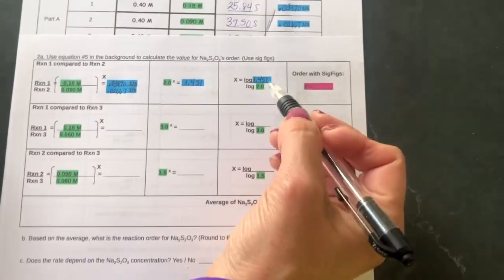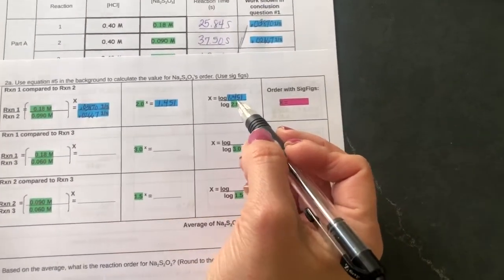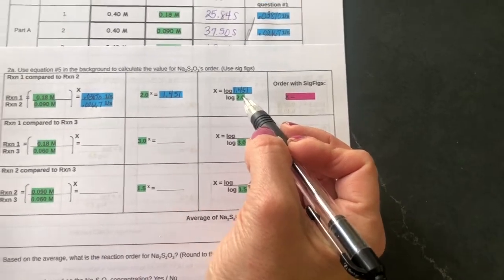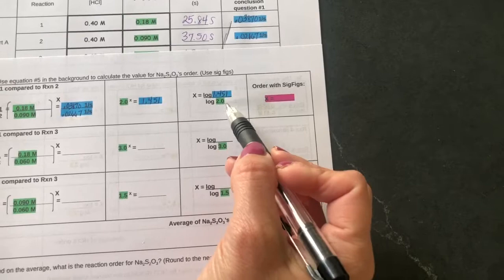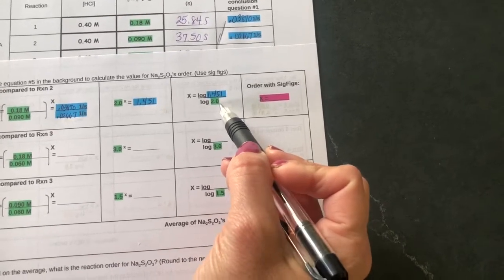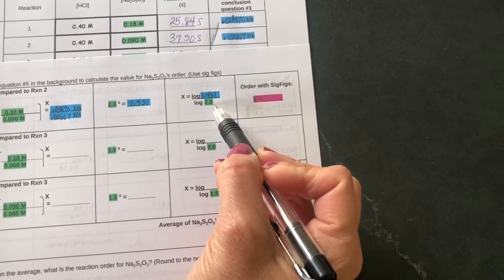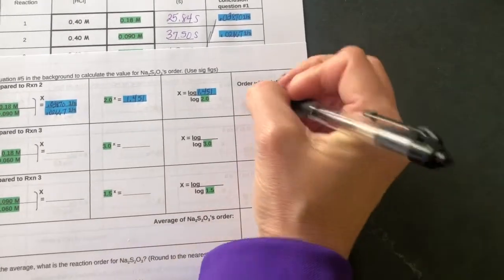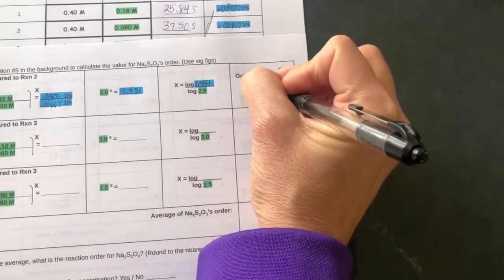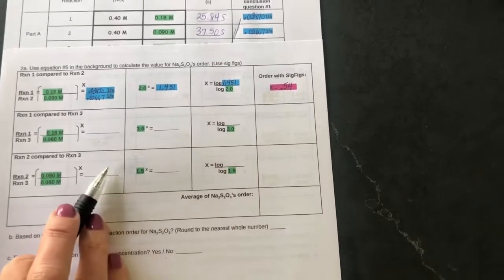0.5370. Now, sig figs with logarithms. Your answer is going to have as many decimal places as the fewest number of sig figs. I have 4 sig figs, 2 sig figs. Fewest number is 2 sig figs, which means I'm going to have 2 decimal places. So 0.537 would round to 0.54. So that is the order for the first problem that I did there.